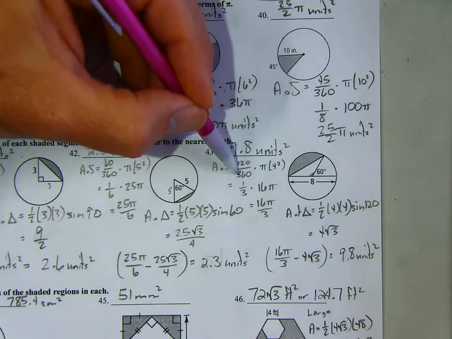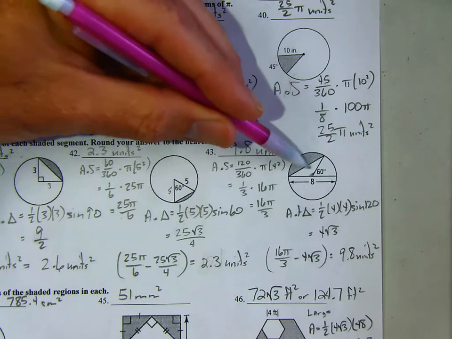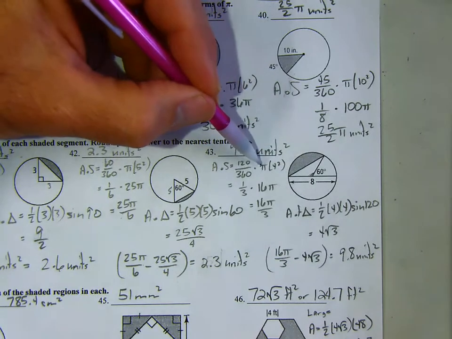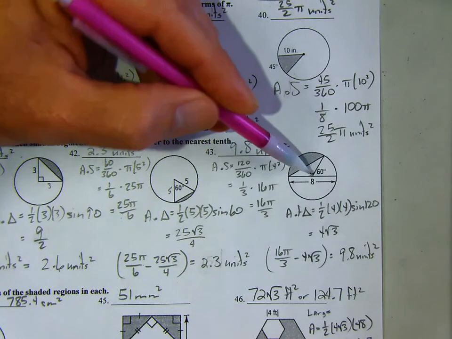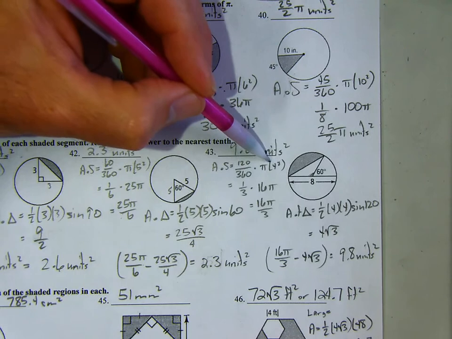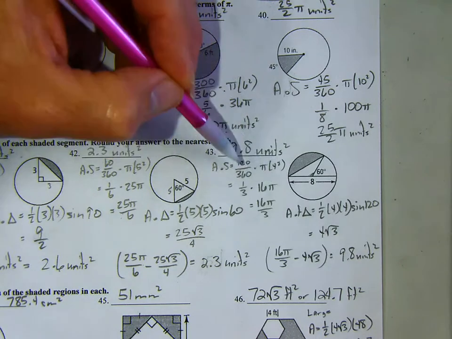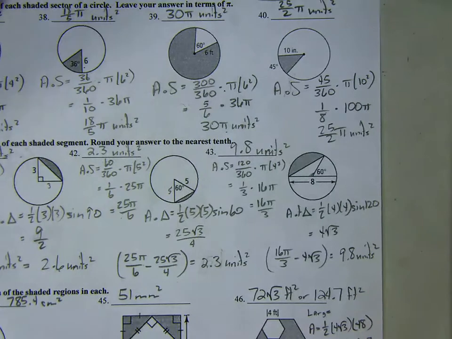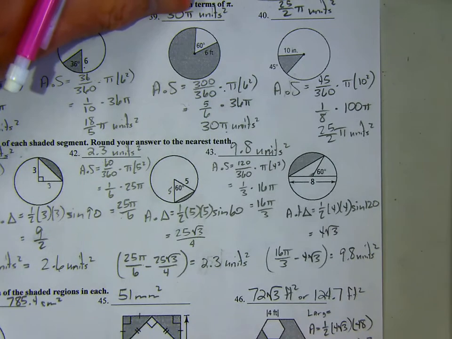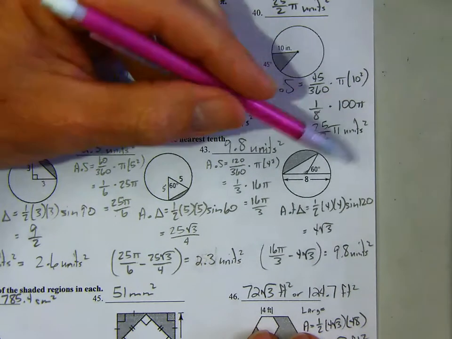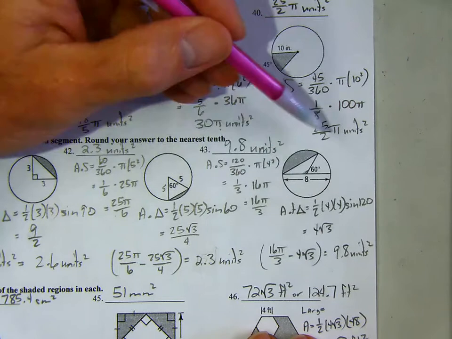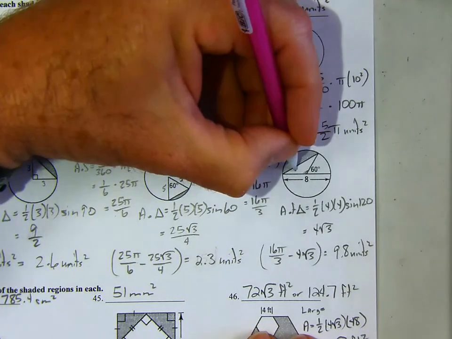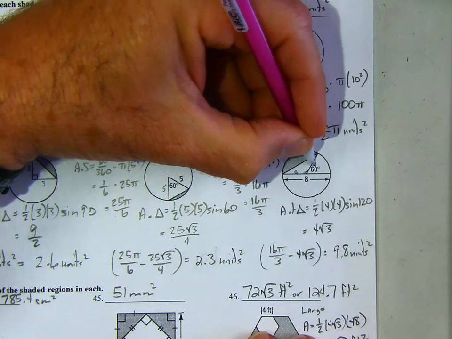And the last one, since this is 60, this angle had to be 120 because they're supplementary. So 120 over 360 is the angle for the sector, times pi times 4 squared, because the diameter is 8, the radius will be 4. So 16 pi, a third of that, 16 pi over 3. Okay, and I just leave it that way until I get ready to punch in to get it in decimal form. For the triangle, the angle is 120. The two sides will be 4. See, this is 4. And that's 4 because they're the radii.